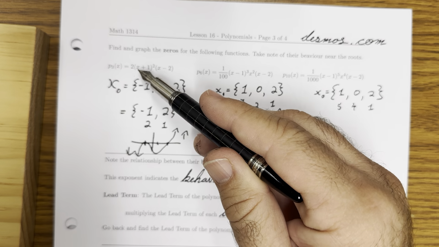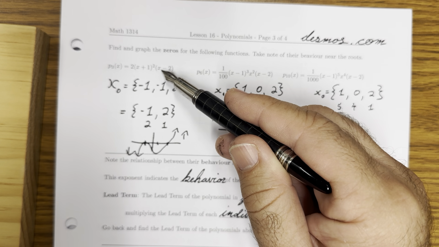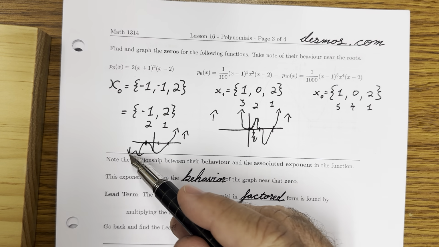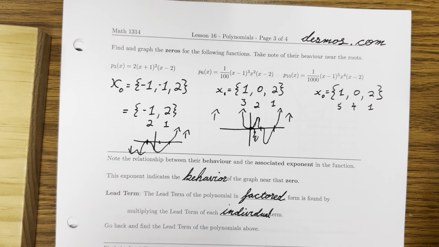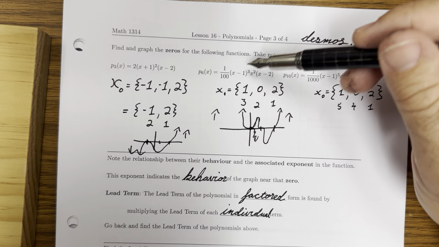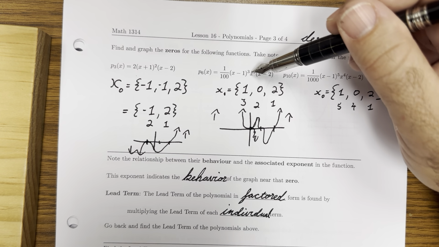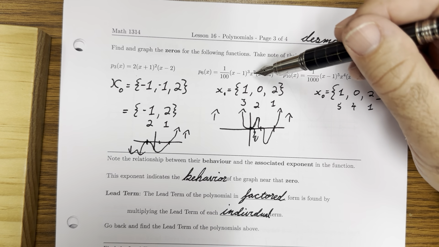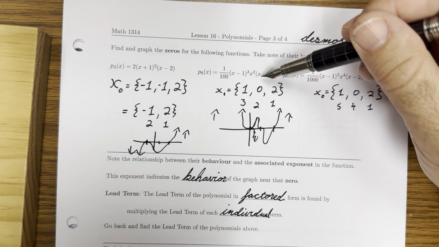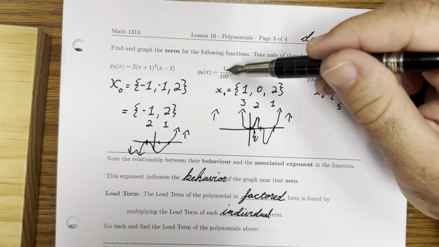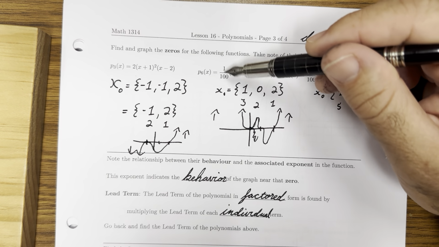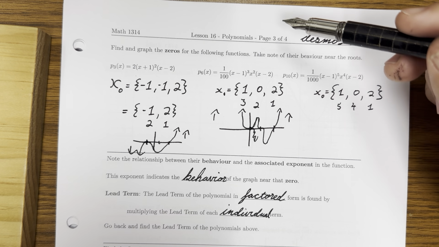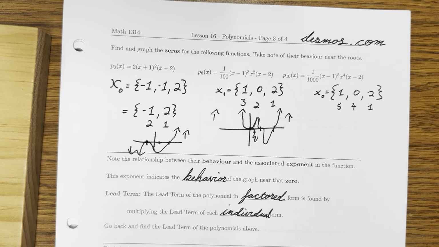So 2 times x squared times x is 2x cubed, giving us our end behavior. Okay, on this one, the lead term for (x minus 1) cubed is x cubed. Multiply x cubed by x squared and x, and then don't forget to divide everything by 100 as per this term here, and you will end up with x to the 6th divided by 100.